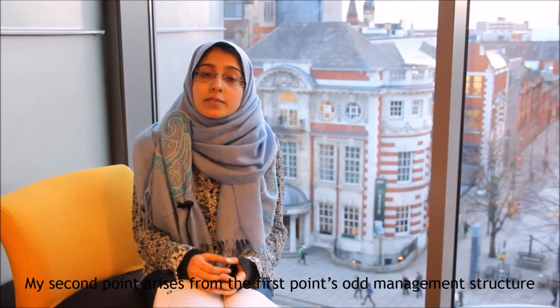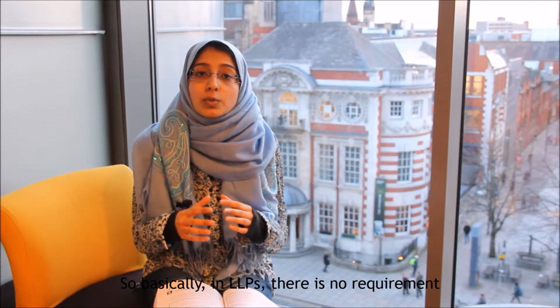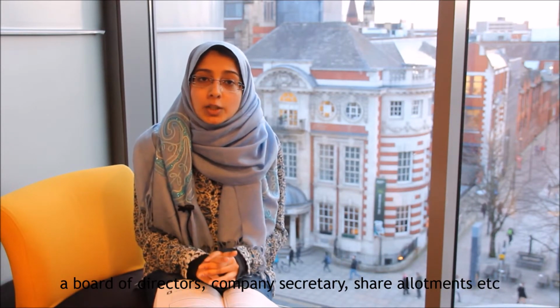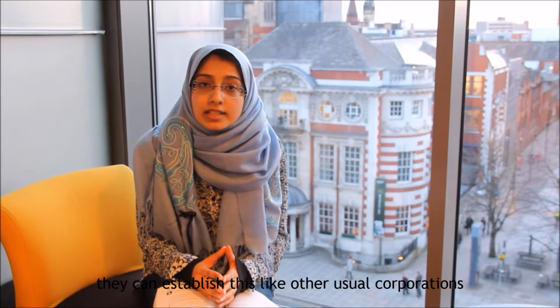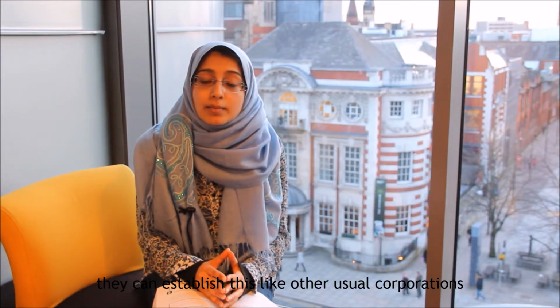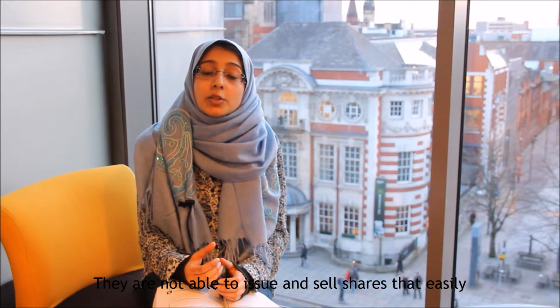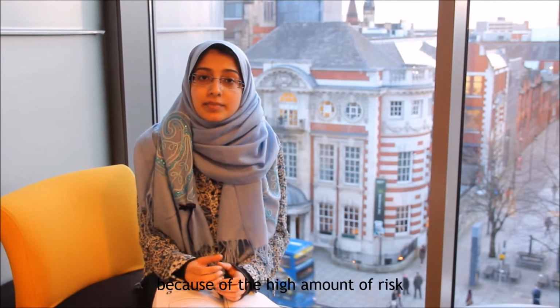My second point arises from the first point's odd management structure. Basically, in LLPs, there's no requirement for a proper business structure. There's no statutory provision for either a board of directors, company secretary, share allotments, etc. However, informally, from business to business, they can establish this, like other usual corporations, but this depends on the business's preference. My third point is that it can be hard to raise funds in the business. They're not able to issue and sell shares that easily, so that's a major hindrance for new entrepreneurs because of the high amount of risk.